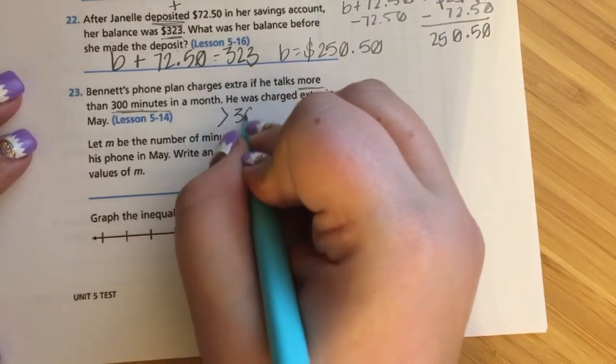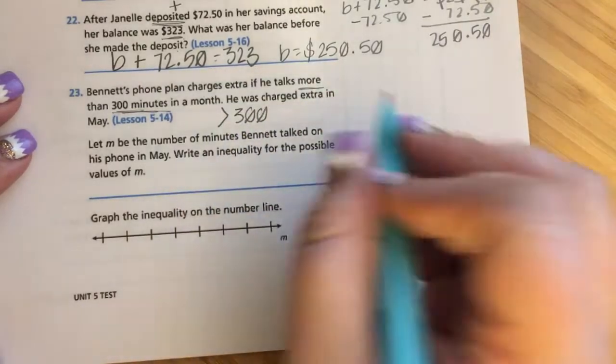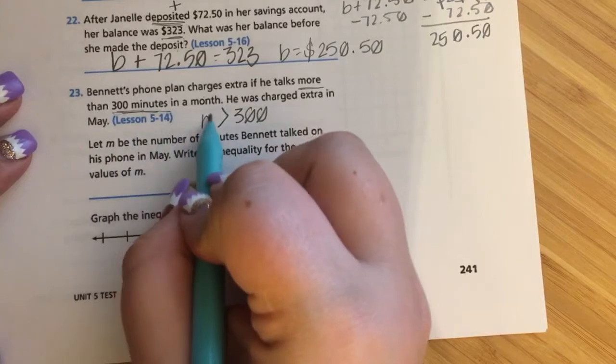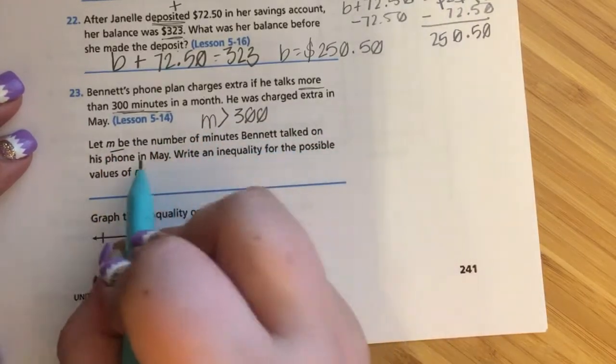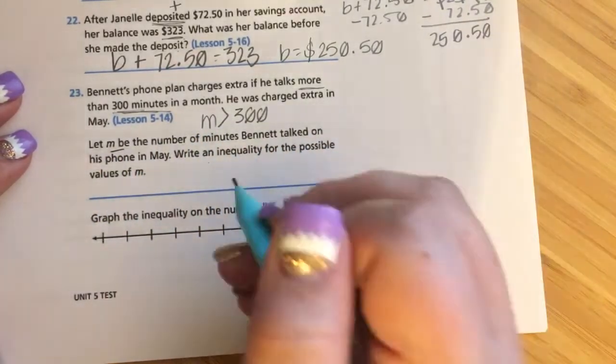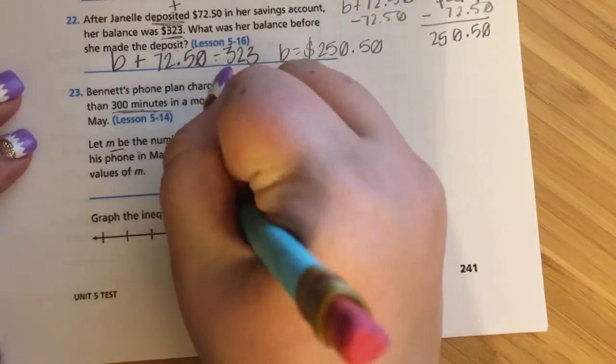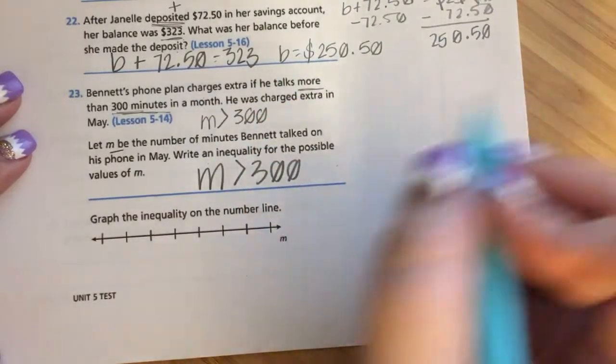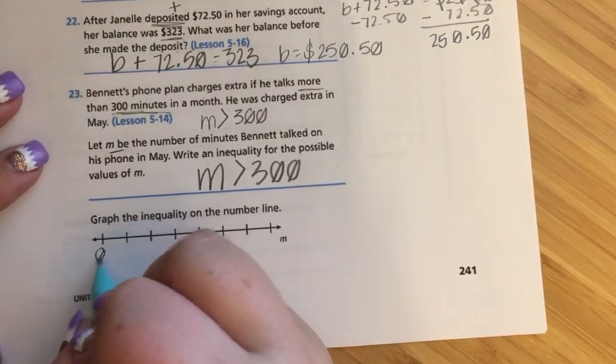More than 300 minutes. He was charged extra in May. So this says, let M be the number of minutes. I put my M there. Minutes Bennett talks on his phone in May. Write an inequality for the possible values of M. M must be more than. Notice this doesn't say 300 minutes or more. That'd be more than or greater than or equal to.